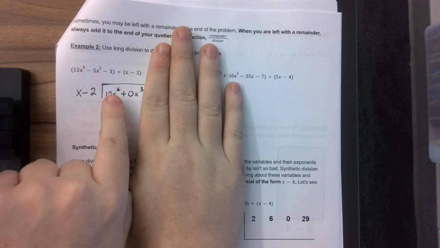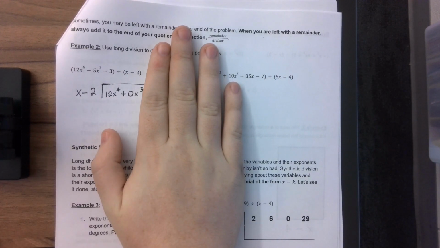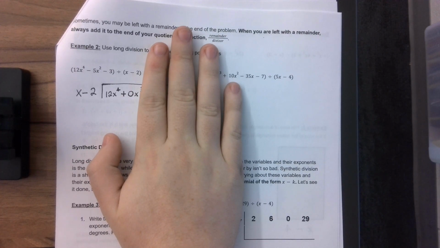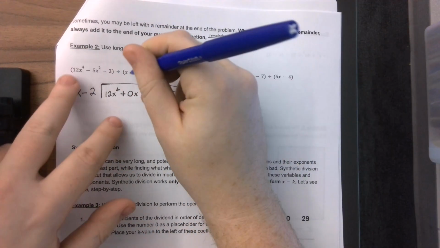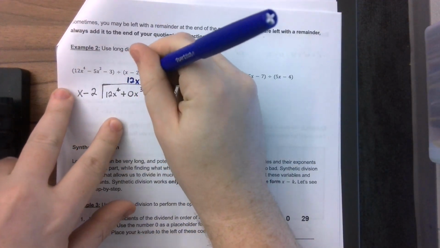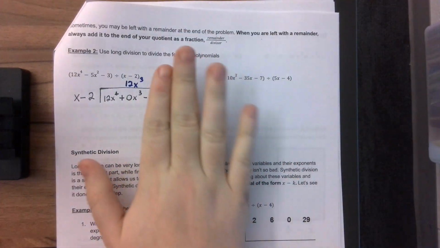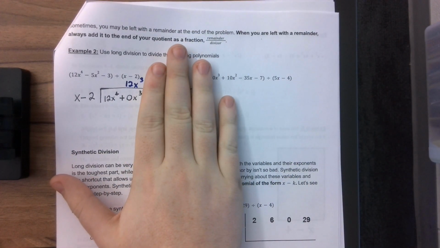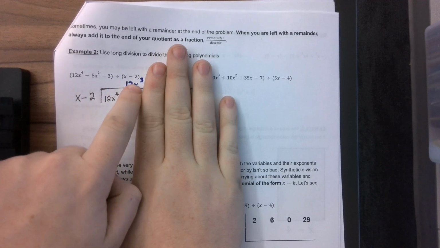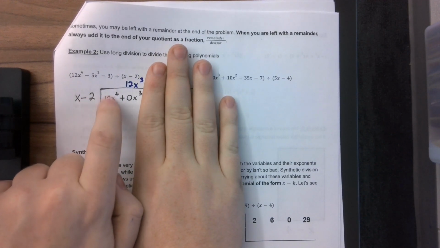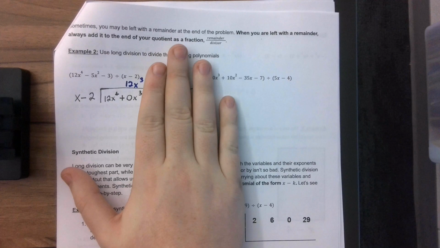To get from x to the fourth, though, I've got to have 3 more x's in there. So I'm going to multiply this by 12x cubed. The reason being, x times 12x cubed is 12x to the 4th. That looks exactly like this.